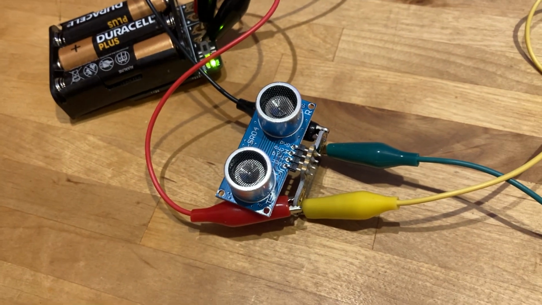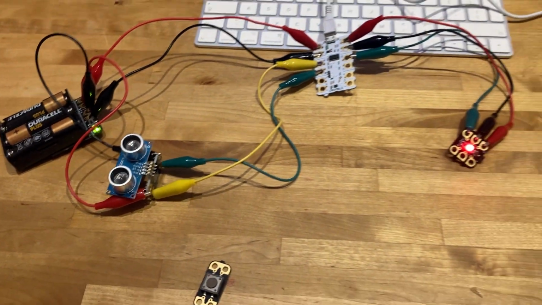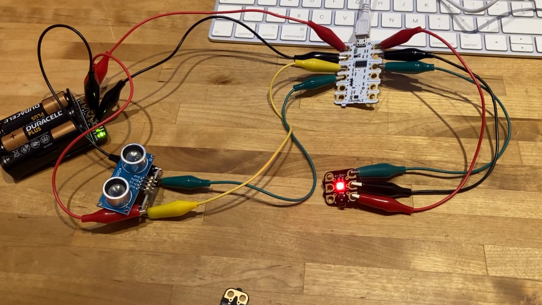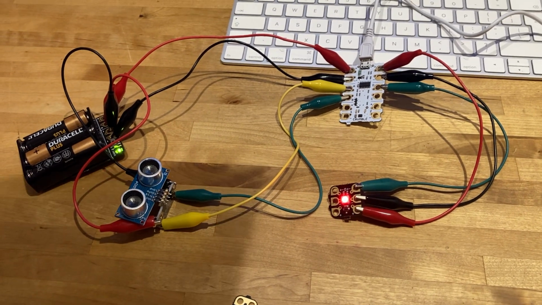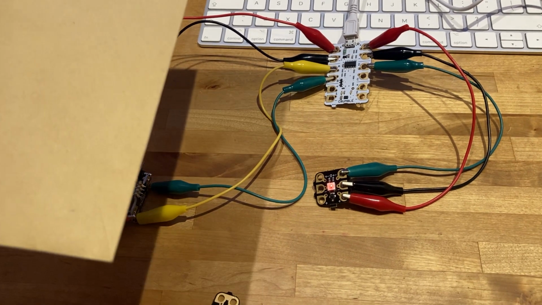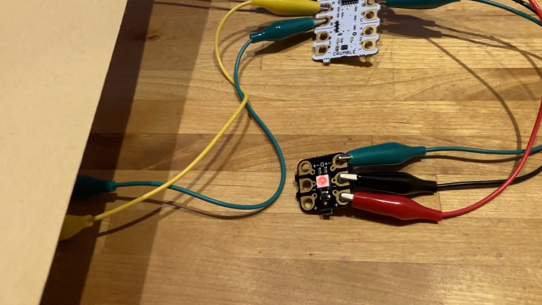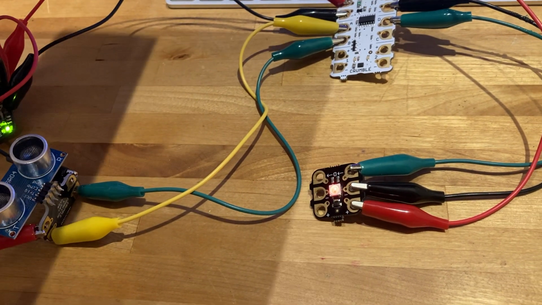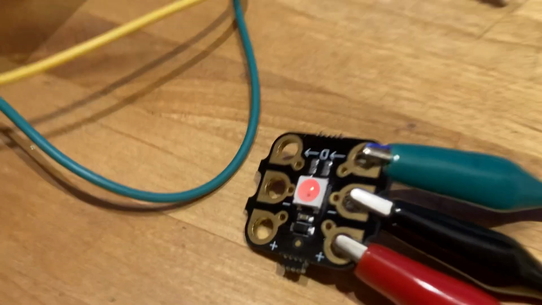on the distance sensor. Now watch what happens to the LED, the sparkle, as I bring something nearer the sensor. Here we go. And then take it away again. Can you see what's happening to it? Let's take a closer look.